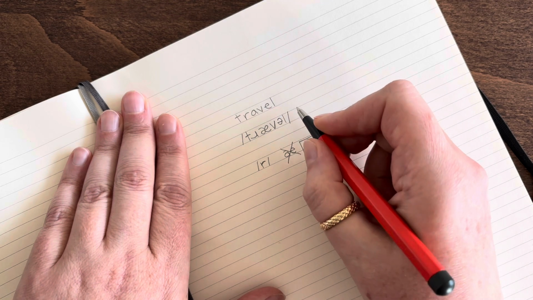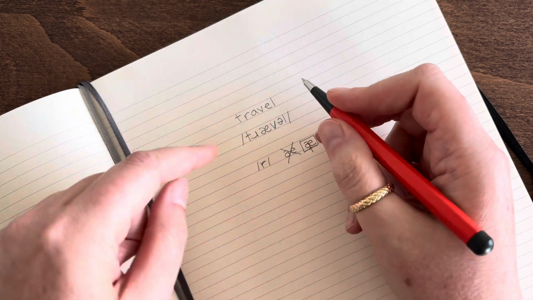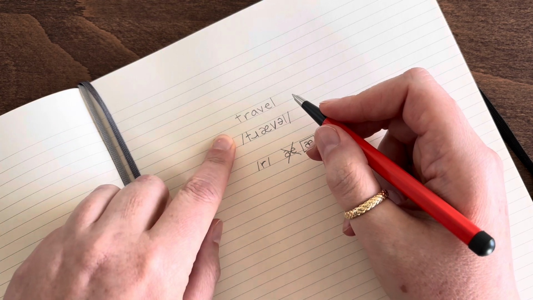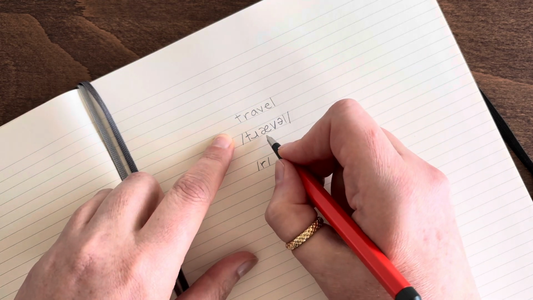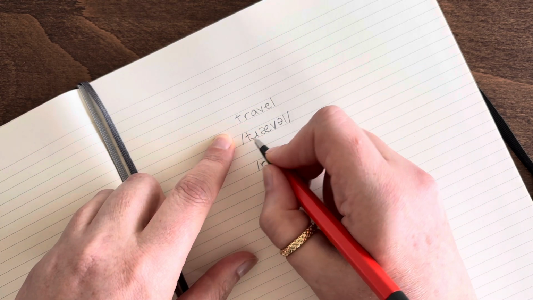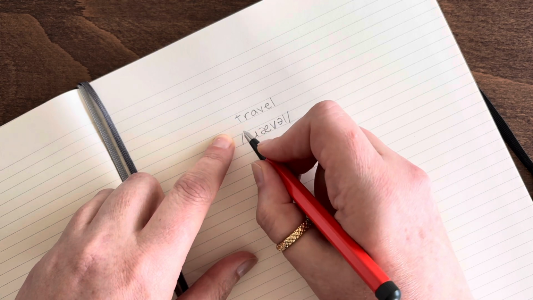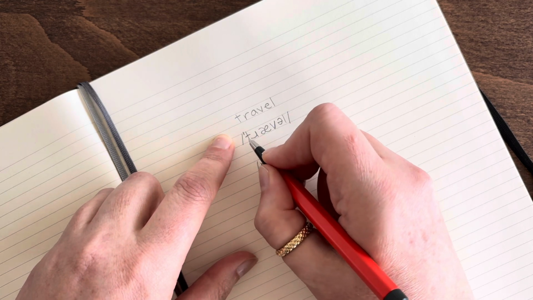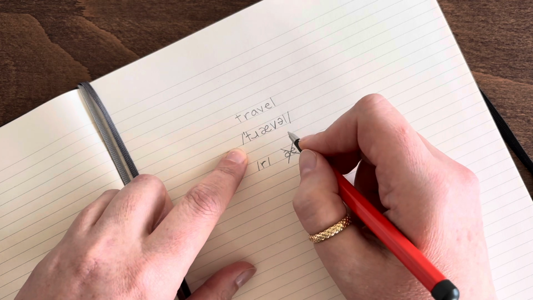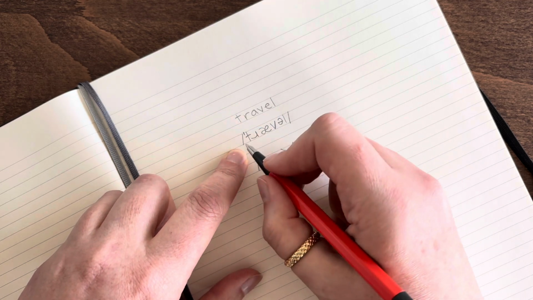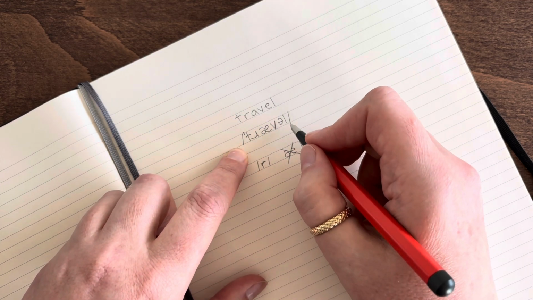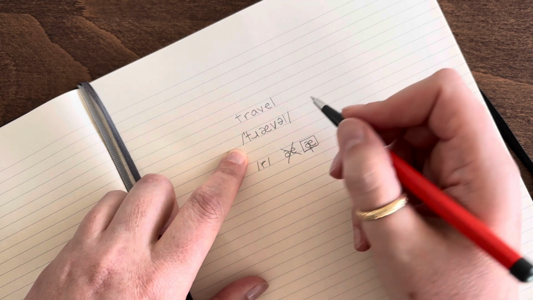Can you hear when I say that? There's a little more stress at the beginning. Travel. This vowel is a little stretched out. This tra part is kind of loud. I'm going to put our primary stress marker right before that first symbol in that syllable. Travel. There we have the stress.